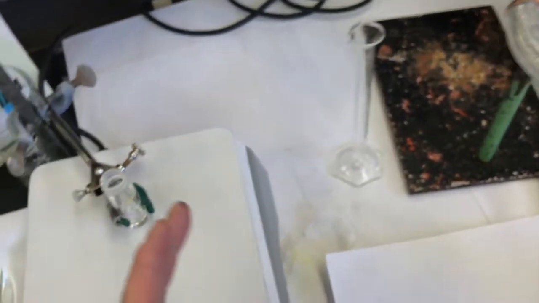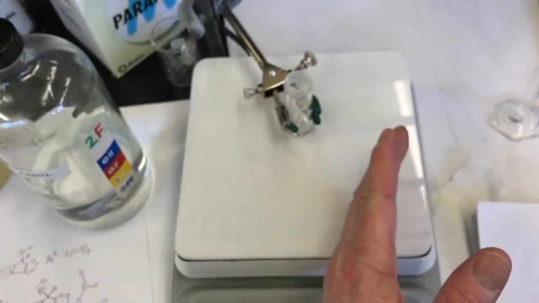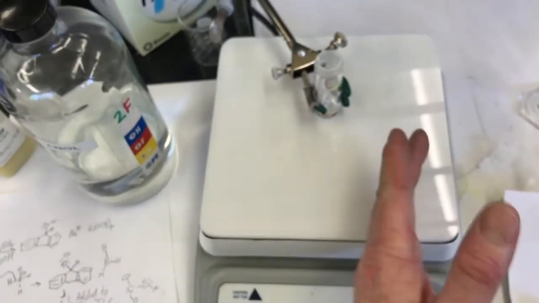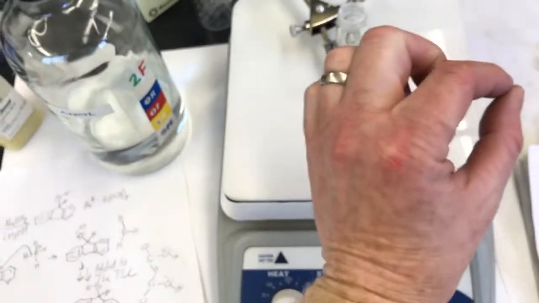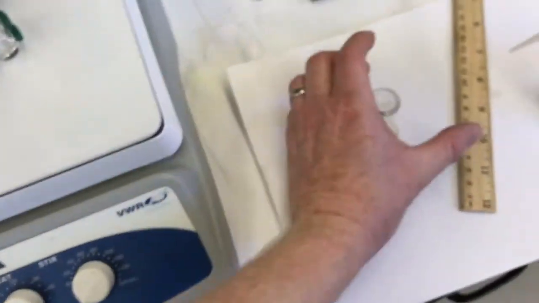Water is more polar, and methanol is polar but less polar. The mixture of methanol and water would be in between. So I've made my solution a little more polar by adding the milliliter of water. Ooh, I almost knocked this over. And look what happened.